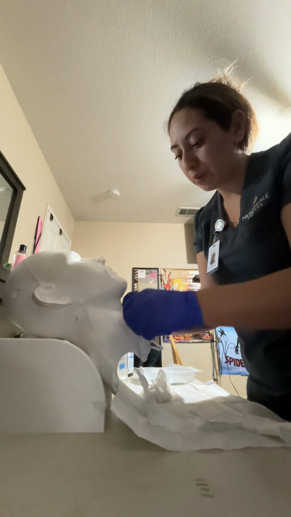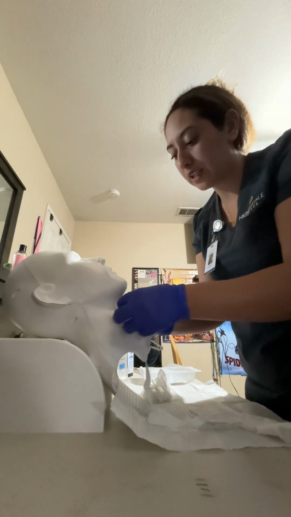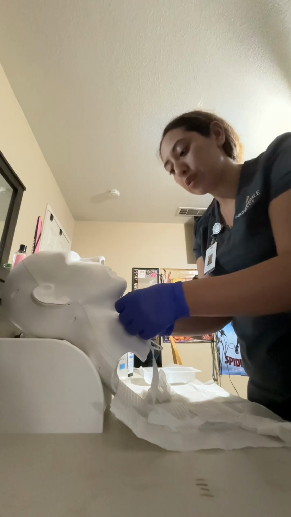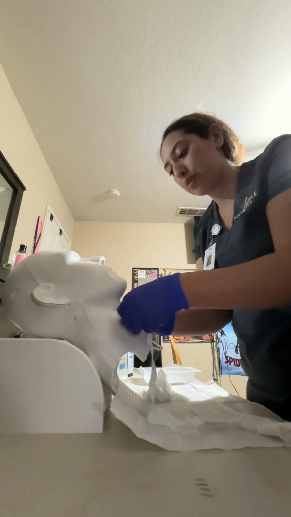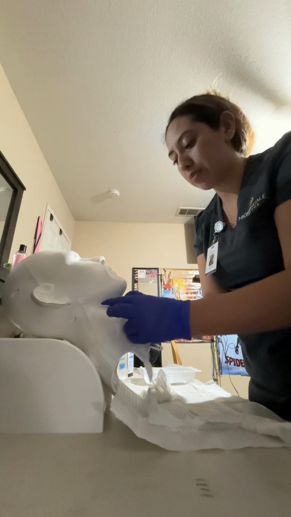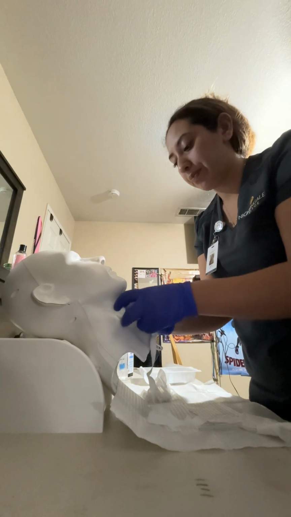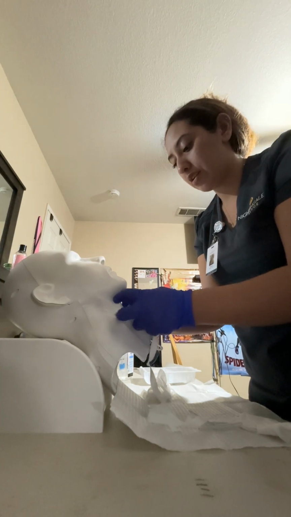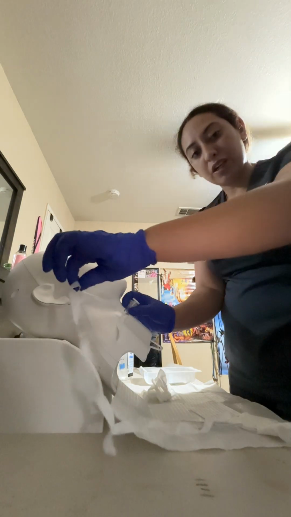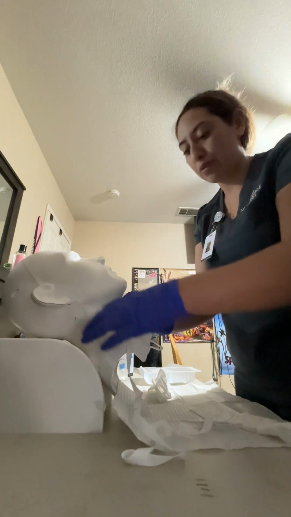That's to make sure that we have the trach ties tight enough that it won't dislodge, but also loose enough that it doesn't cause the patient any skin integrity issues or skin breakdown. Okay, so I have tied a knot here on the tracheostomy and we will wrap this around.